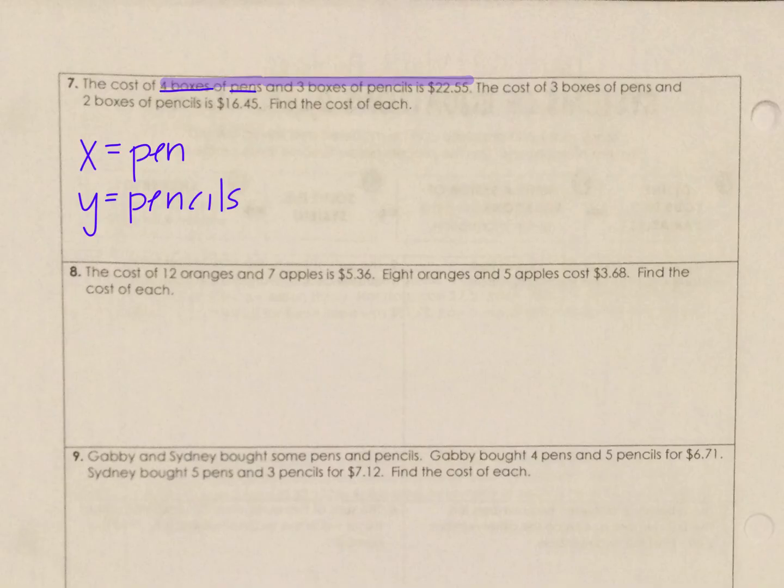So if I have 4 boxes of pens, I have 4 X's, plus 3 boxes of pencils is $22.55.